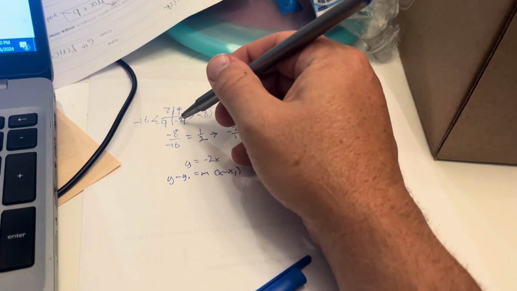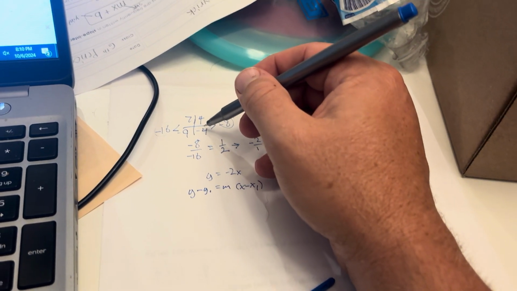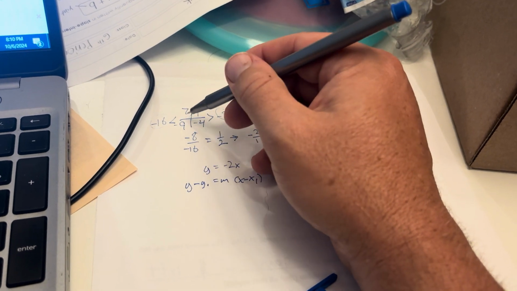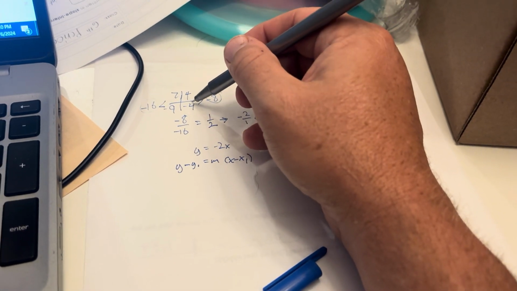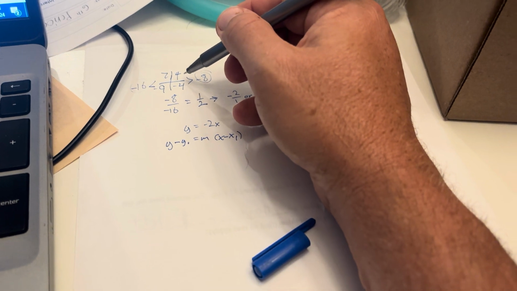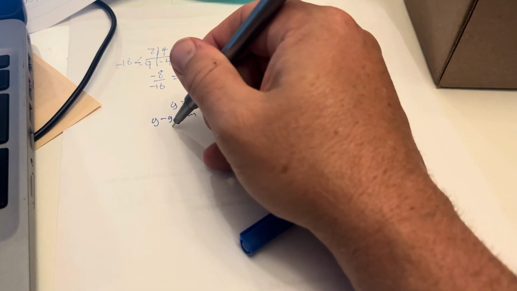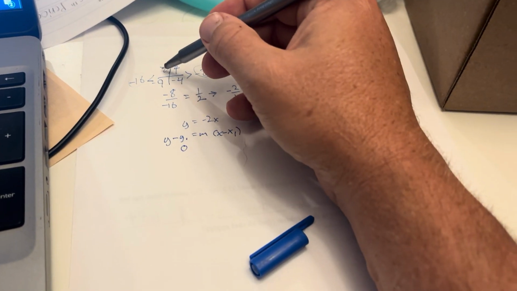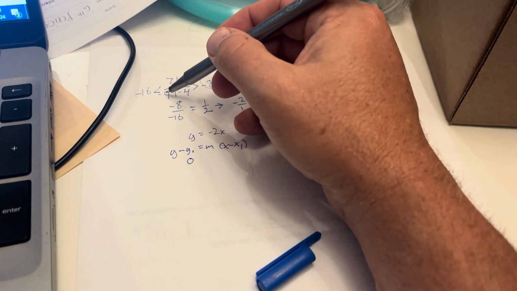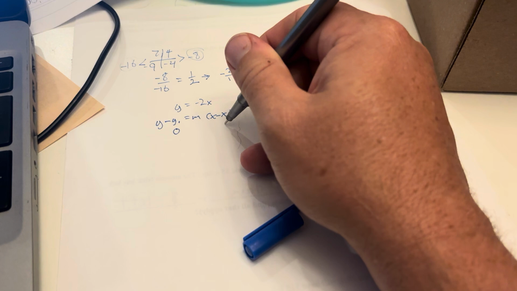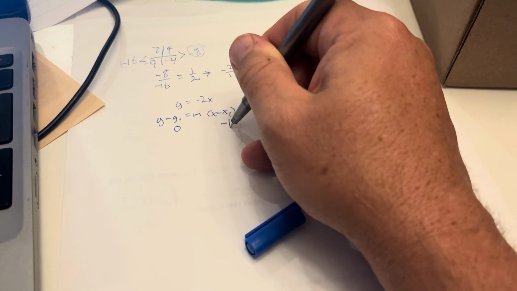And I'm going to find the midpoint of these. Well, to find the midpoint, I just add them together and divide by 2. 4 plus negative 4 is 0, divided by 2 is 0. So this is my y value, that's going to be 0. And then 7 plus a negative 9 is negative 2, divided by 2 is a negative 1, so my x value is going to be a negative 1.